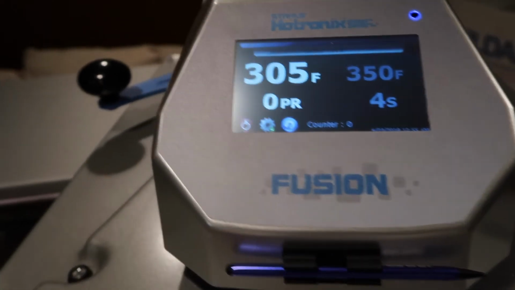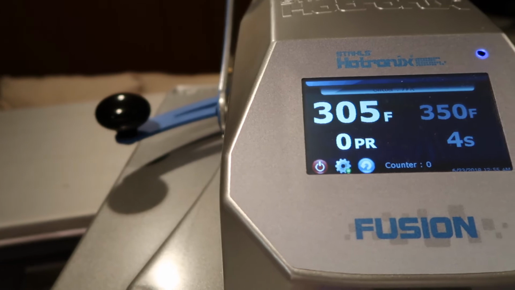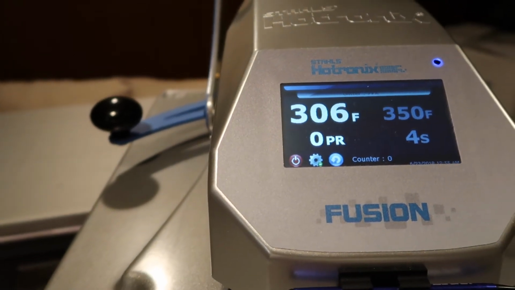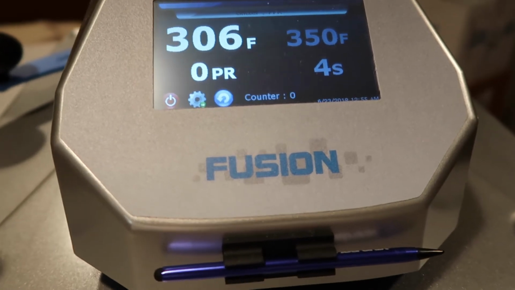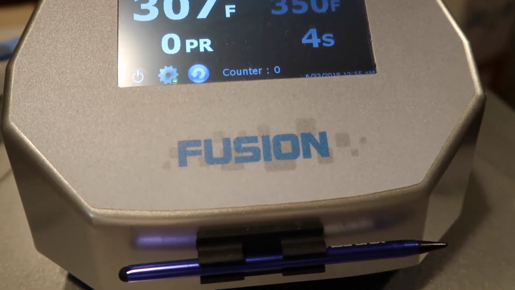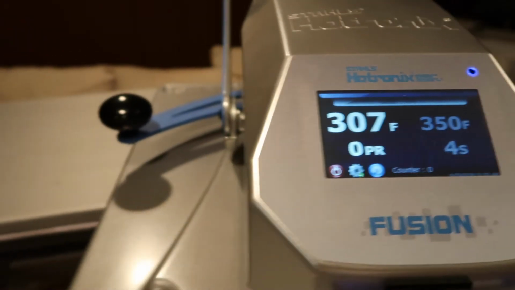Okay guys, I am back at it. I've made all the heat transfer papers for the rhinestones. I have my temperature presetting on 350, so it's heating up now. It will first get the steam out of the shirt, so it will go for 4 seconds, and then after 4 seconds it will go for 10 seconds.